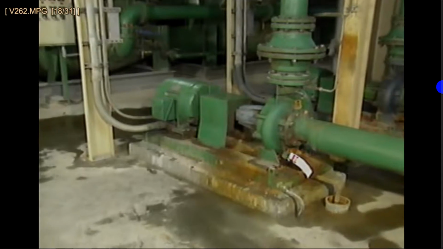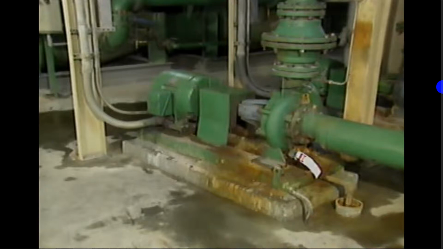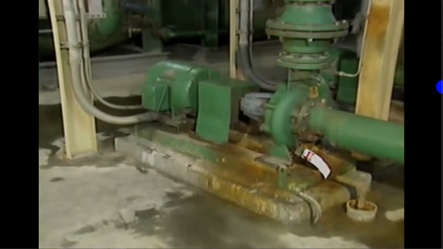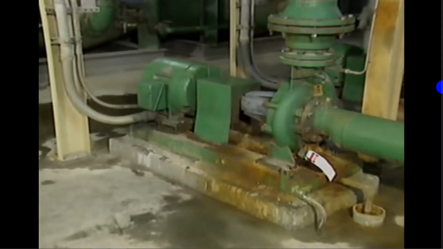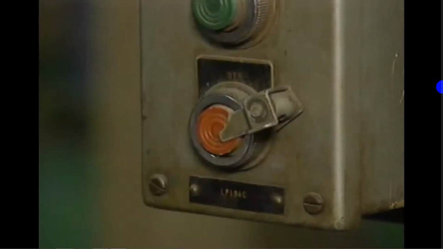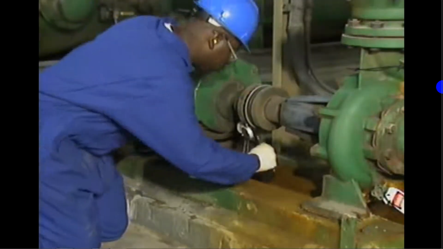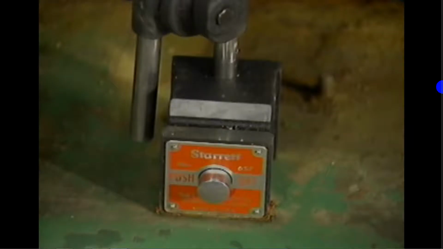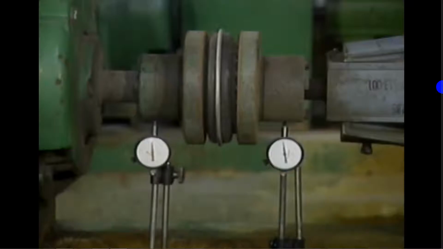We can demonstrate one way to measure thermal growth using this pump and motor. First, the pump and motor are allowed to reach their normal operating temperatures. Then, they're taken out of service according to plant procedures, and dial indicators are mounted under each shaft. The base of each dial indicator is attached to some place that won't be affected by the thermal growth. In this example, each dial indicator is positioned so that its stem contacts a shaft at the 6 o'clock position. That way, both dial indicators will measure vertical movement.